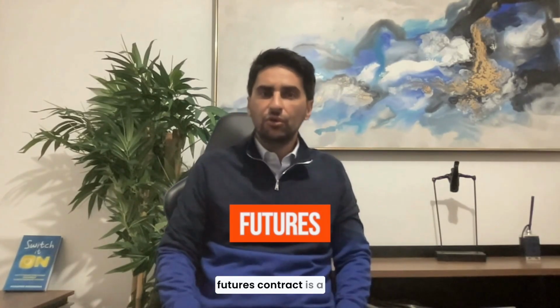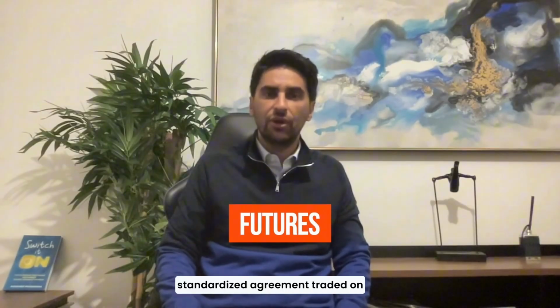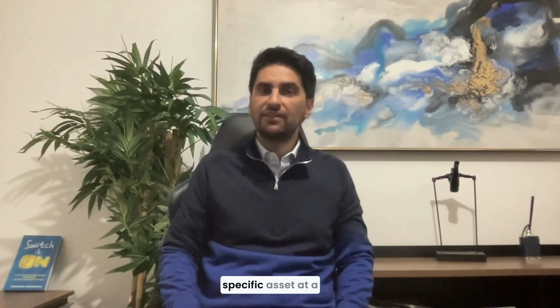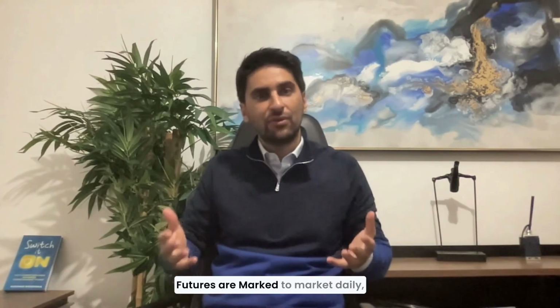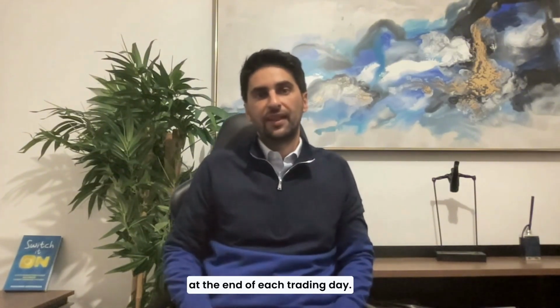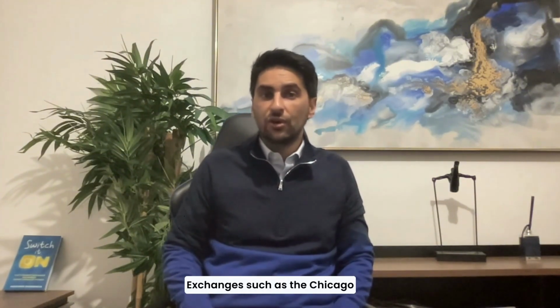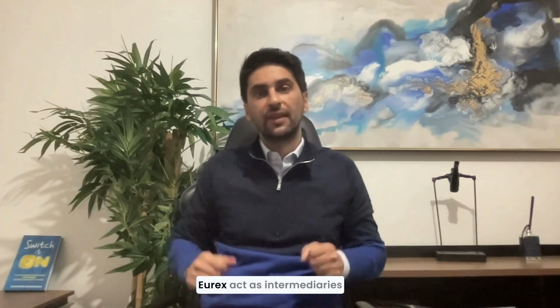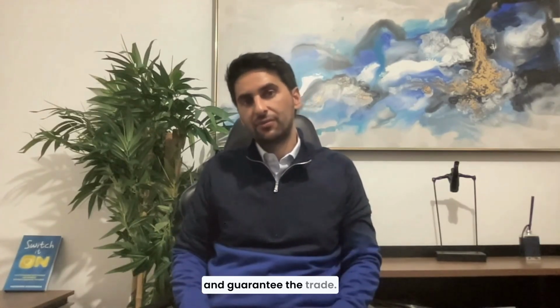A futures contract is a standardized agreement traded on an exchange to buy or sell a specific asset at a predetermined price at a future date. Futures are marked to market daily, meaning gains or losses are settled at the end of each trading day. Exchanges such as the Chicago Mercantile Exchange or Eurex act as intermediaries and guarantee the trade.